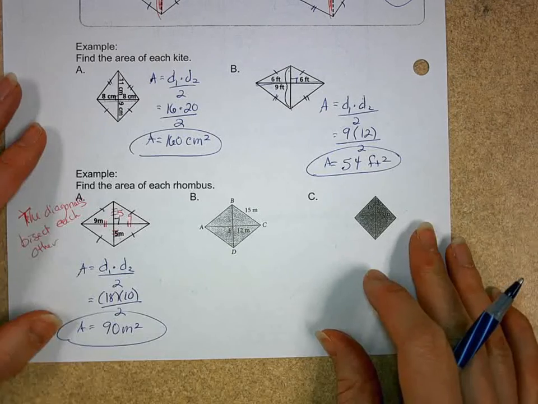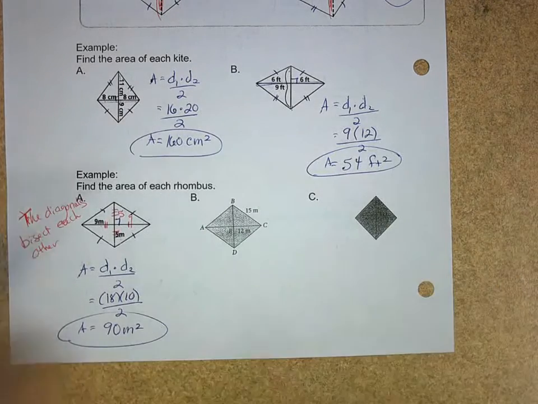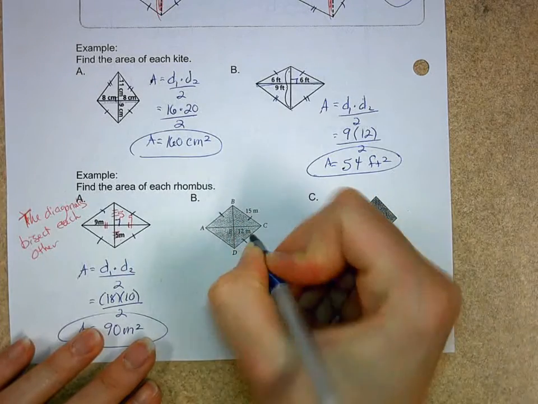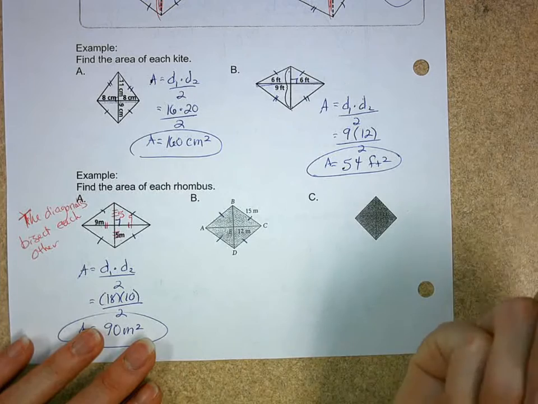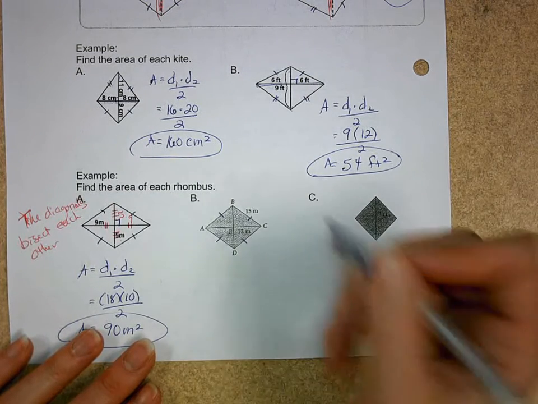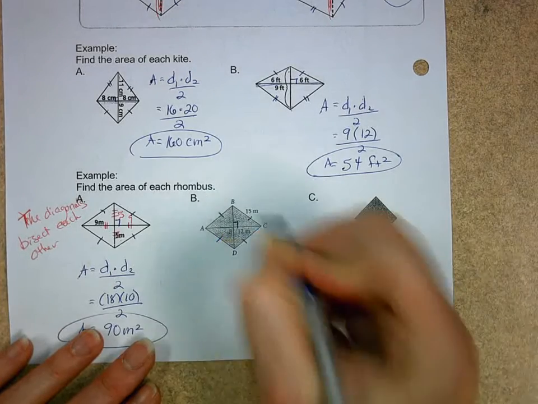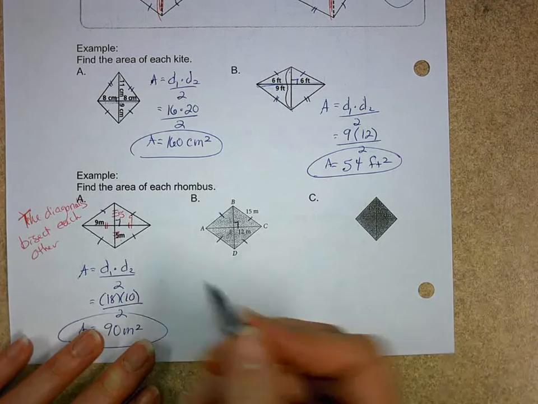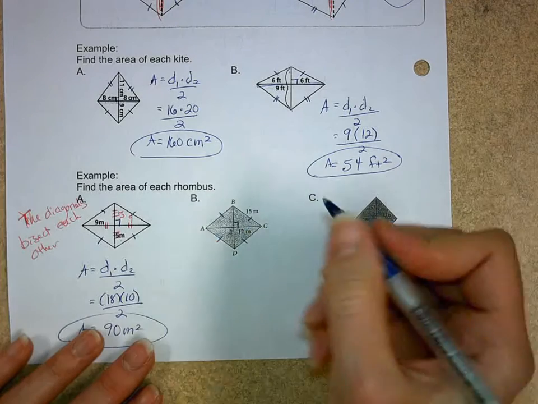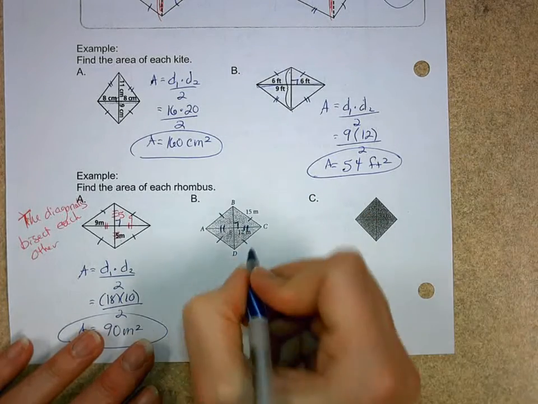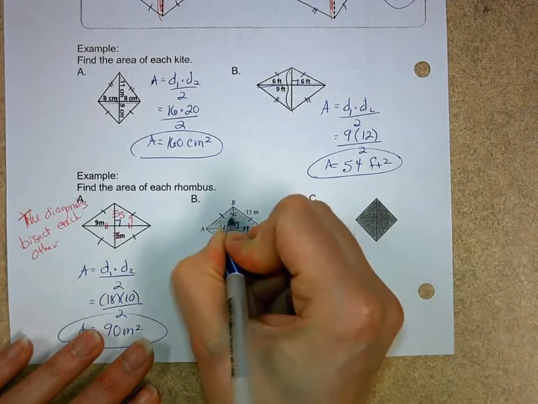Now, let's look at the next one. This one's kind of sneaky, but don't let it fool you. Once again, I know it's a rhombus, so I know all the sides are congruent. They didn't give me anything with the angles, so I can't assume I can do it like we did the other day, but I do know that the diagonals are perpendicular to each other. Now, just like the last problem, I know the diagonals are going to bisect each other, so I right away know that those two have to be the same. These two have to be the same.